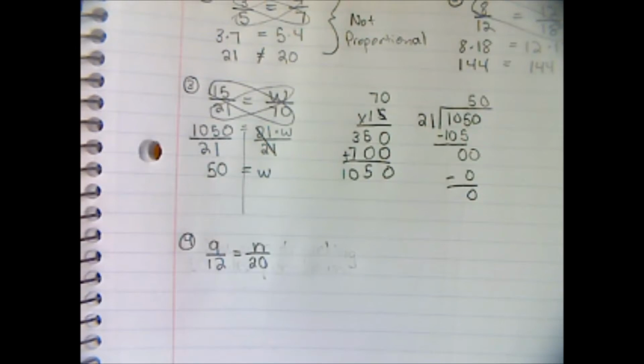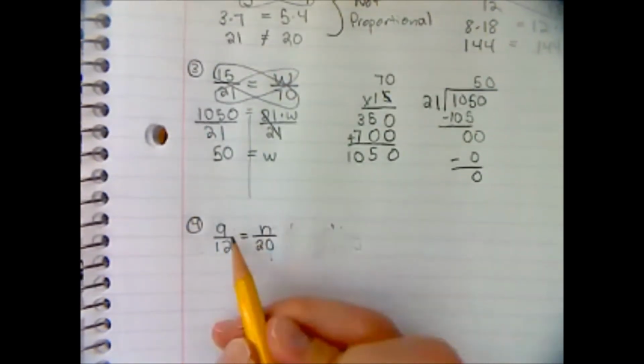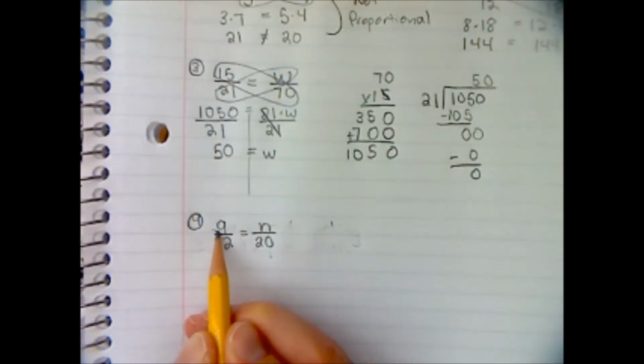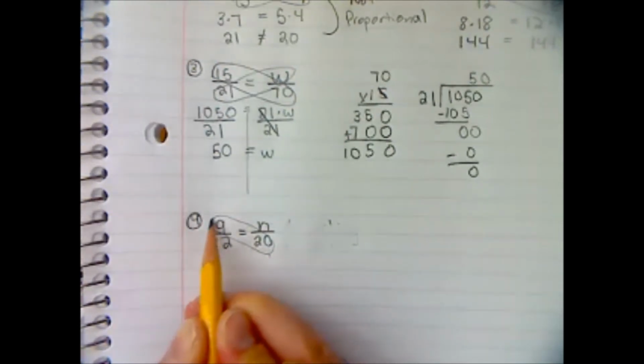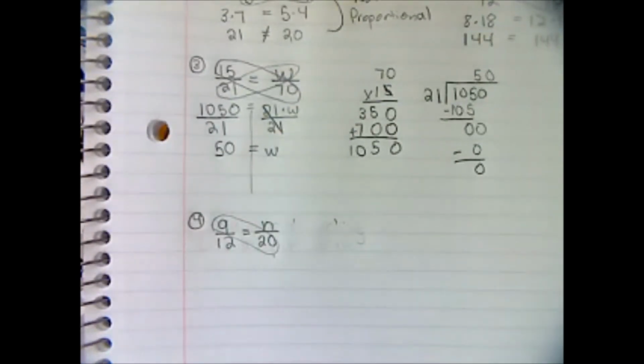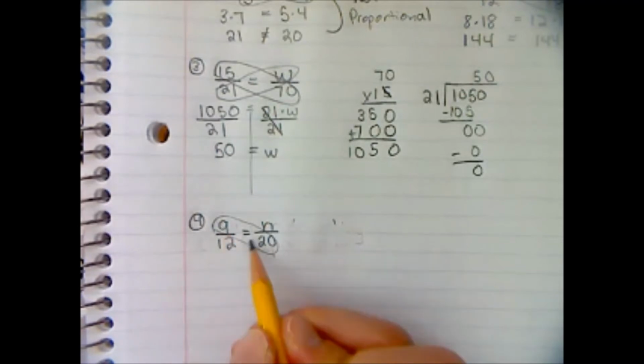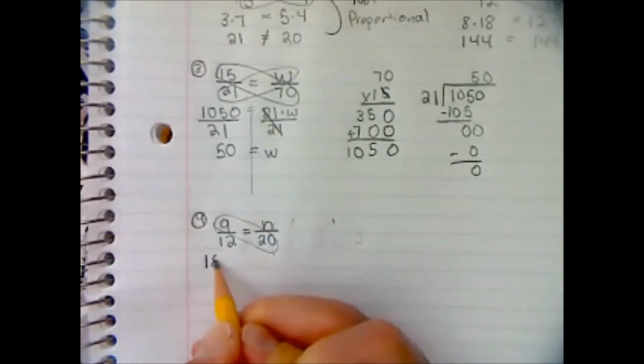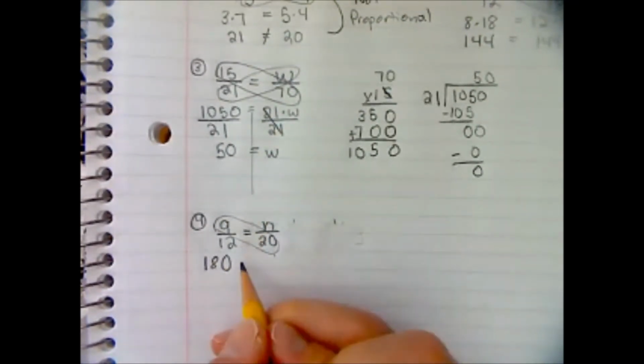All right, here is a practice problem that I want you guys to try. So go ahead and pause the video and try this problem by yourself. All right, welcome back. So the first thing you want to do is take this top number and multiply it by the denominator of the other ratio. So 9 times 2 is 18, add the 0, so 9 times 20 is 180.